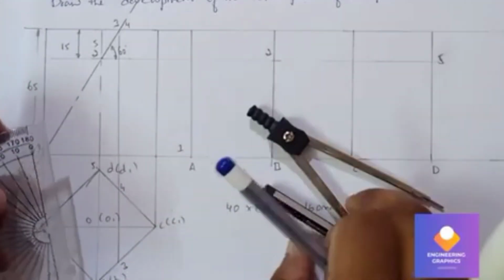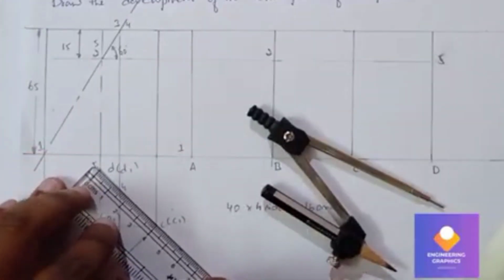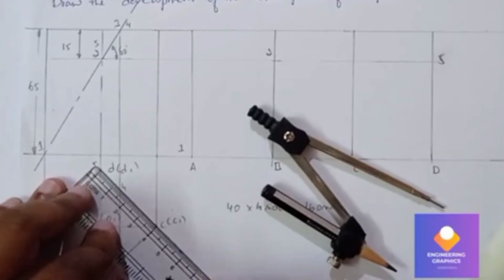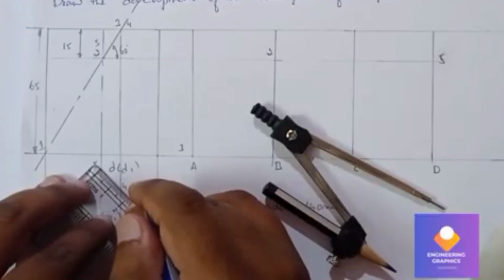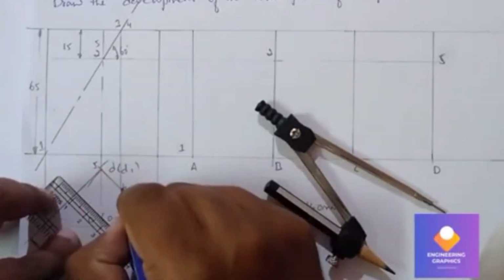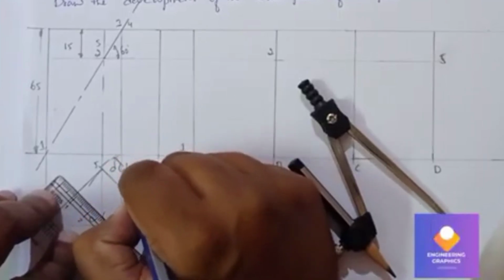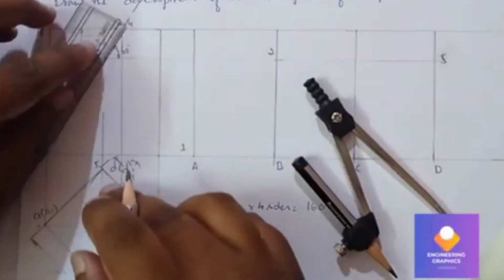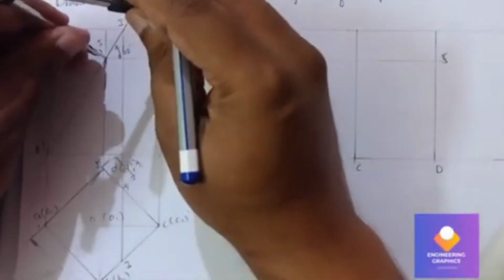So we can measure it using the compass here, or we can use the scale, just for showing how much it is from D to 4. It is cutting exactly at this edge, right? So around 13 mm I'm getting. So I'm just showing that 13 mm here. Then from 2 to 3, you can measure here also, it is almost 13 mm only. From 2 to 3 we can measure how much it is.